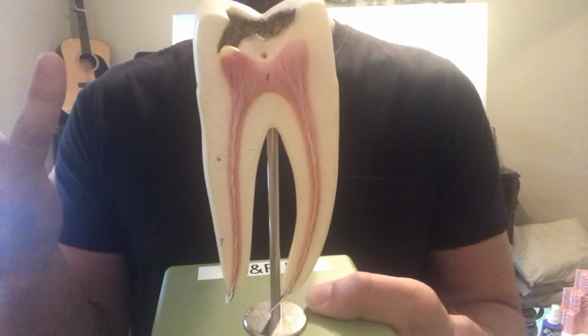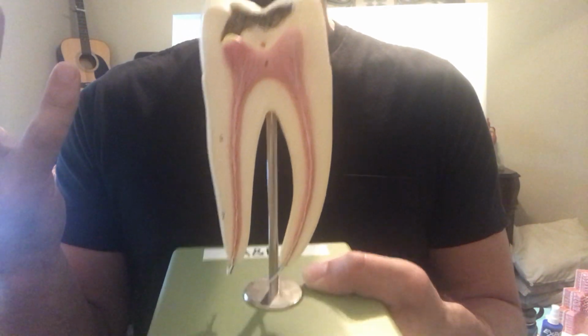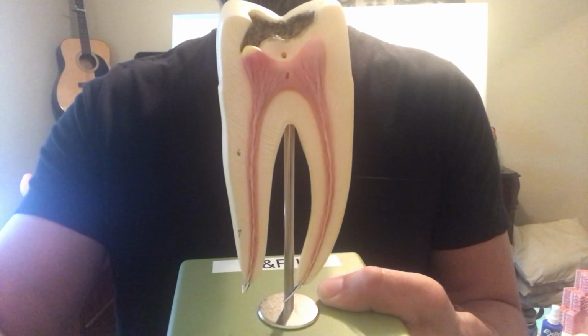Sure, I forgot something, but I don't think I did. So that's the anatomy of the tooth.